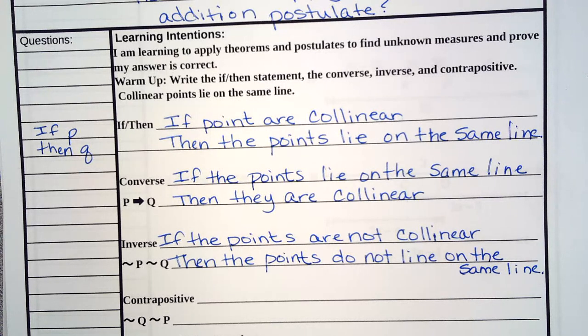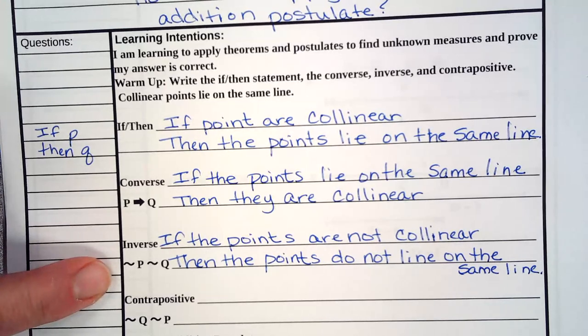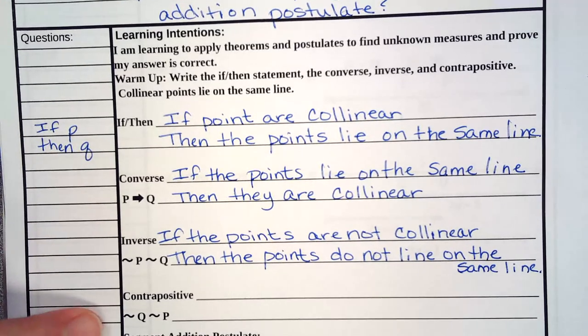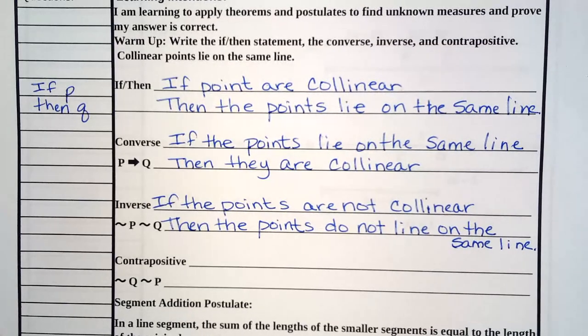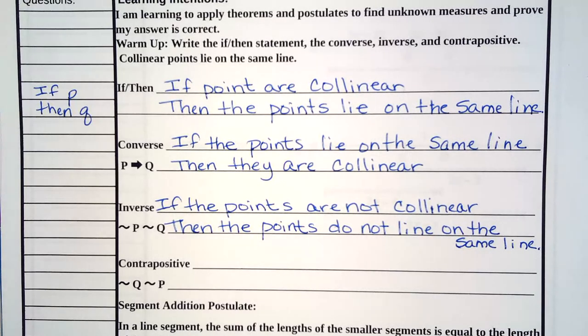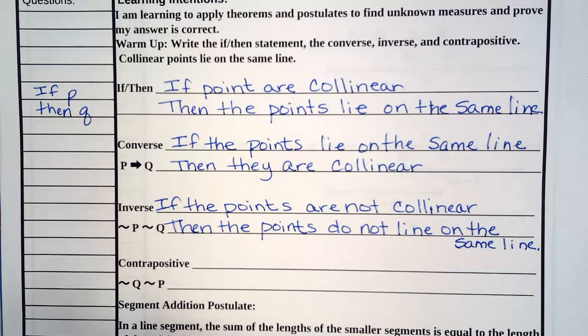The contrapositive, you switch them around. You can look at your inverse, because the contrapositive is to negate your conclusion and then negate your hypothesis. That little symbol means not.